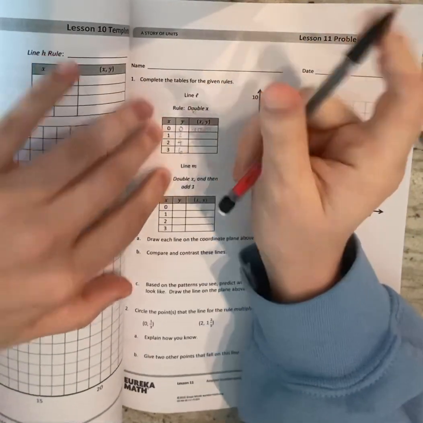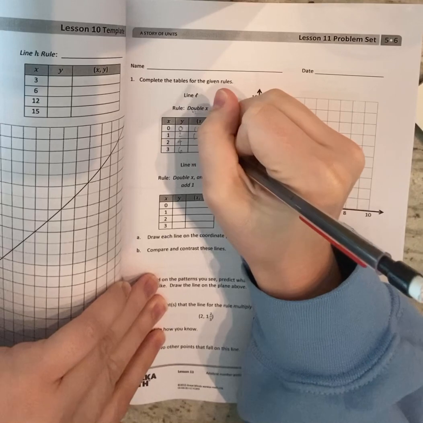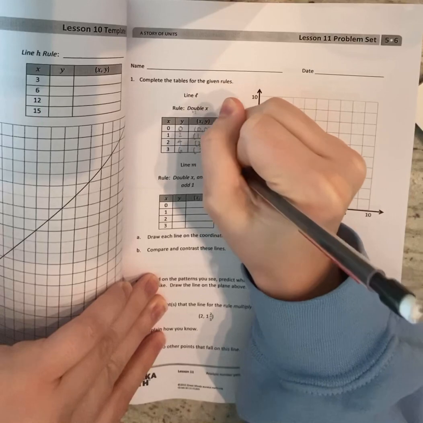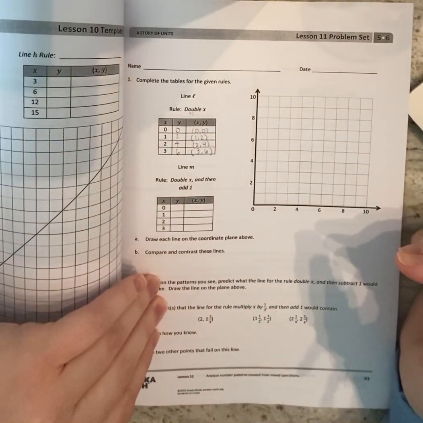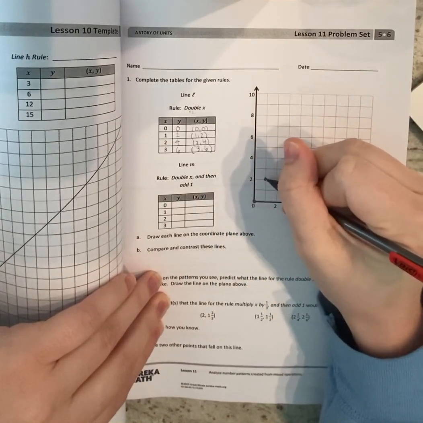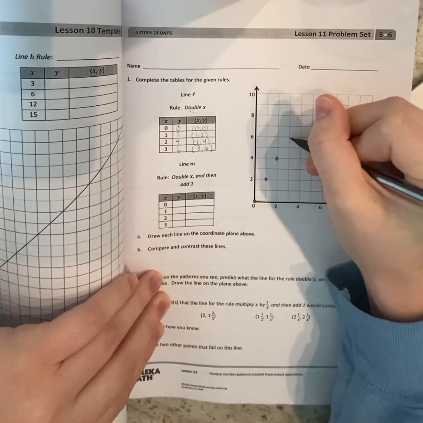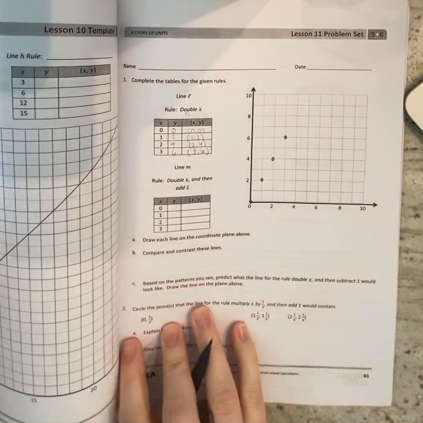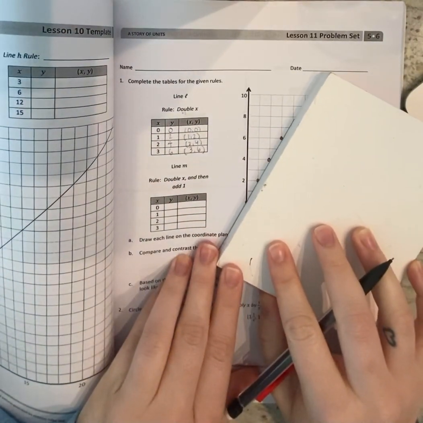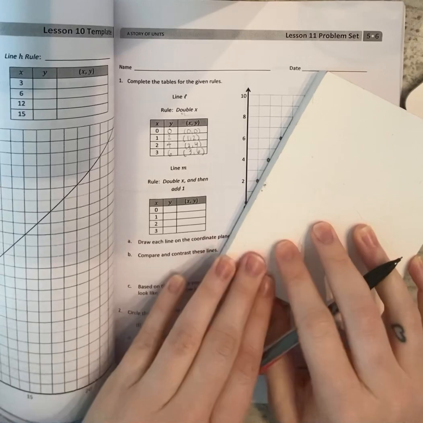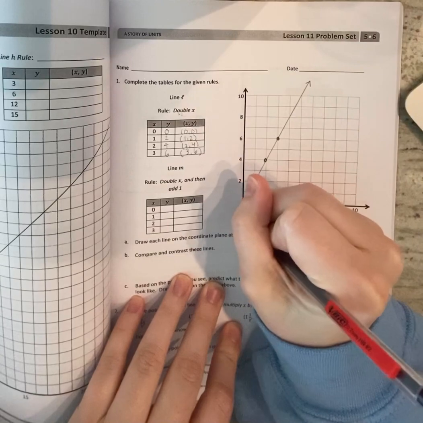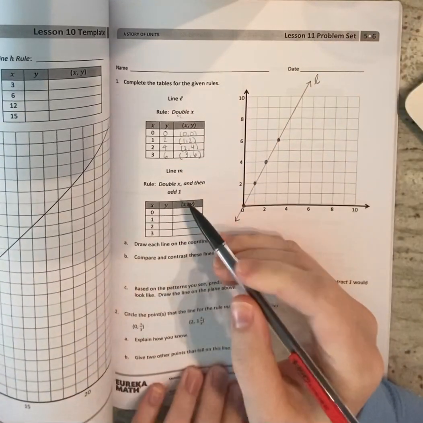I think these first parts are probably getting easier for you. It's more now about analyzing the lines and comparing them with each other. That's really what this lesson is all about. All right, plot the points: 2, 4, 6. And this is line L. Make sure you get a straight edge to draw the line through it and then mark it as L.